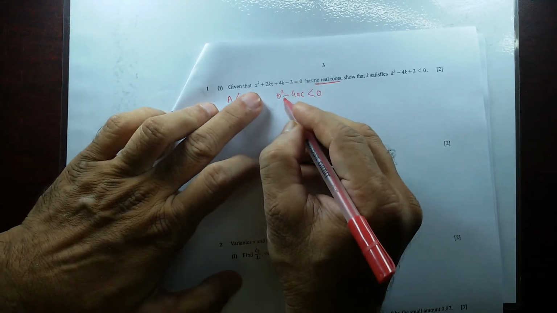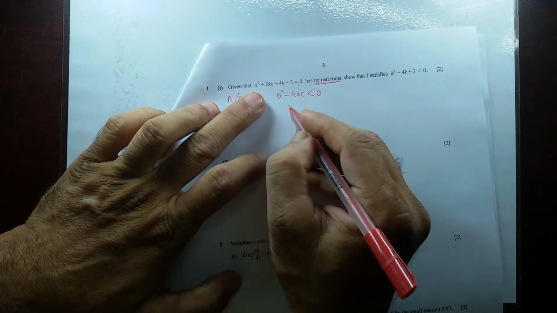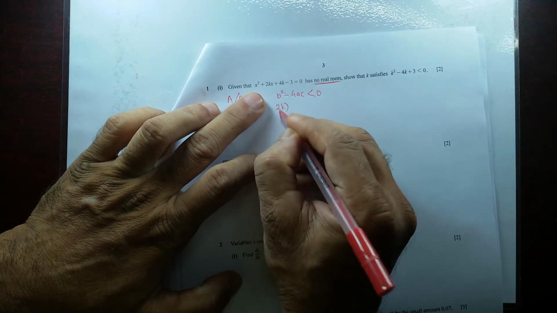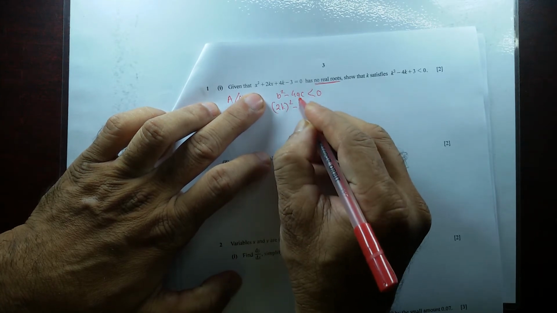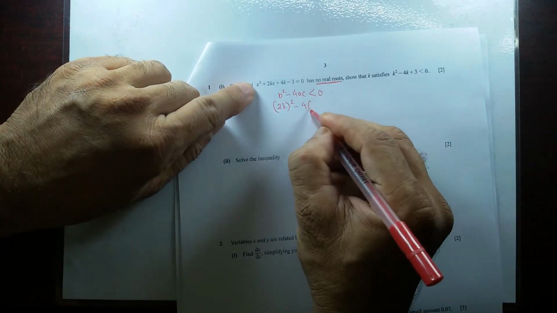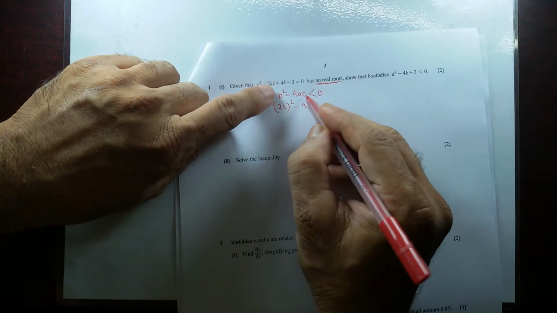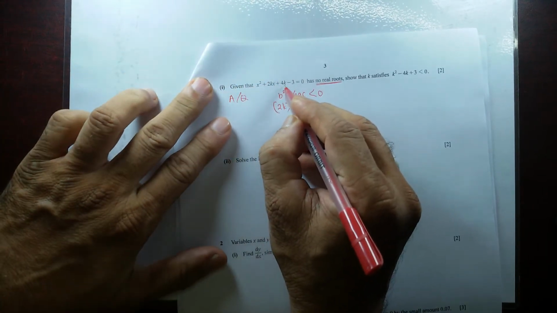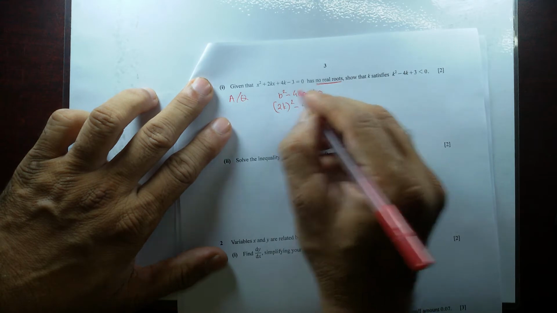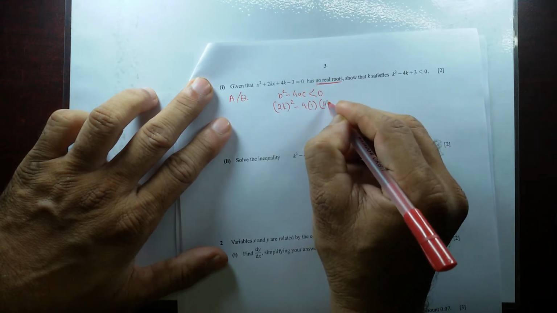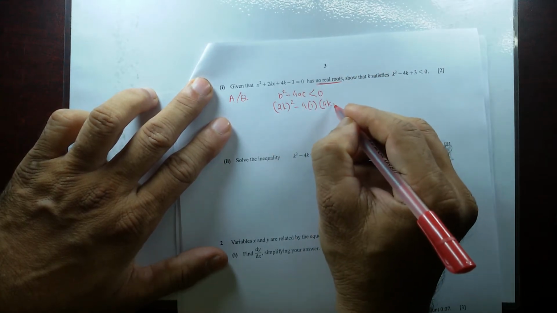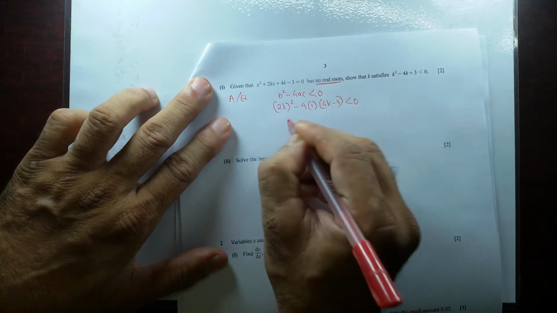So what is b? b is the coefficient of x, that means (2k) whole squared, minus 4. a is the coefficient of x squared, that's 1. And c is the constant term over here, 4k minus 3, which doesn't have any x with it, or x to the power 0. Less than 0.